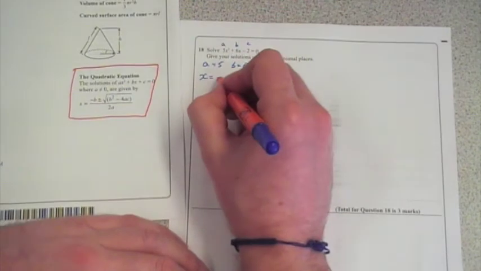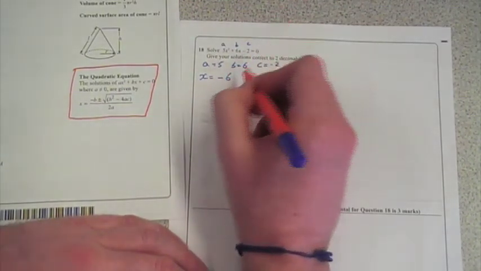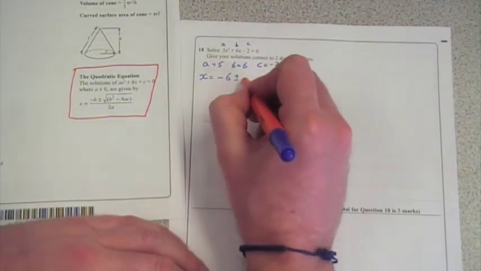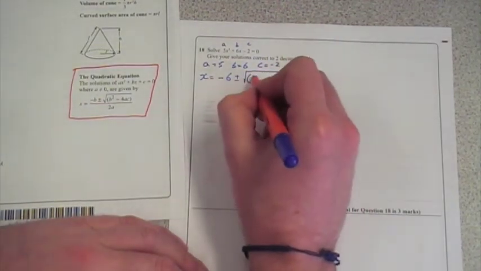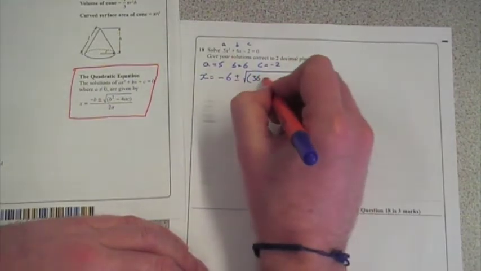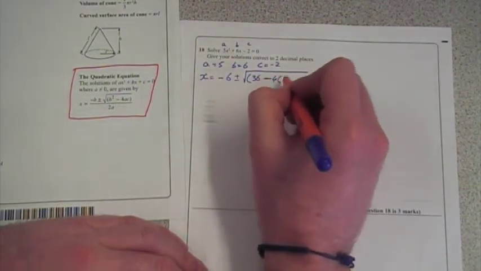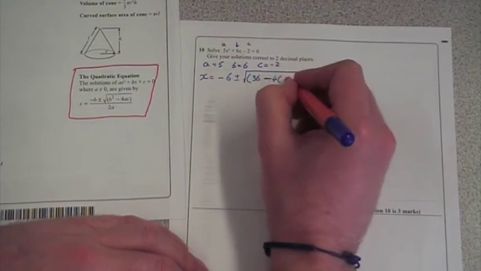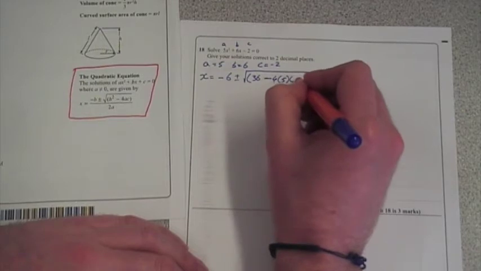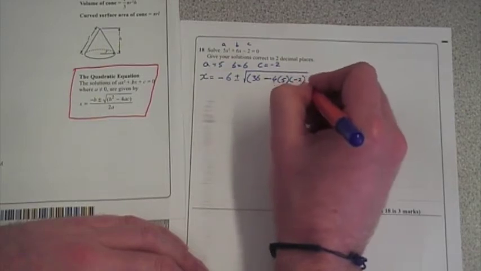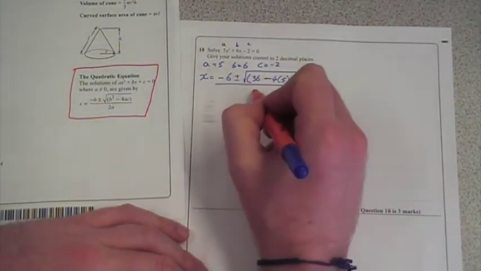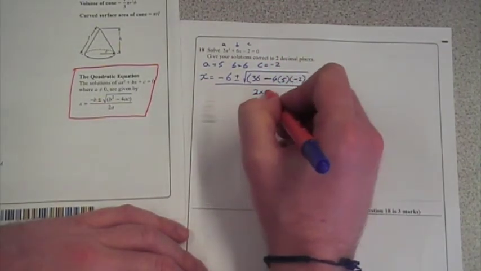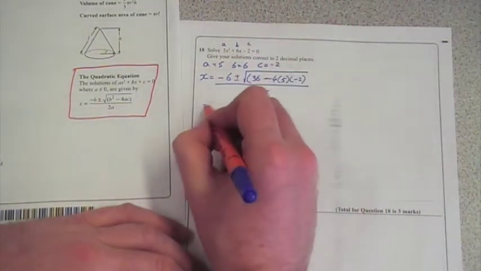x equals minus b, which is 6, minus b, plus or minus the square root of b squared, which is 36, minus 4 times AC, which is 5 times minus 2, all over 2 times 5. So we can rewrite this a little bit easier for ourselves.